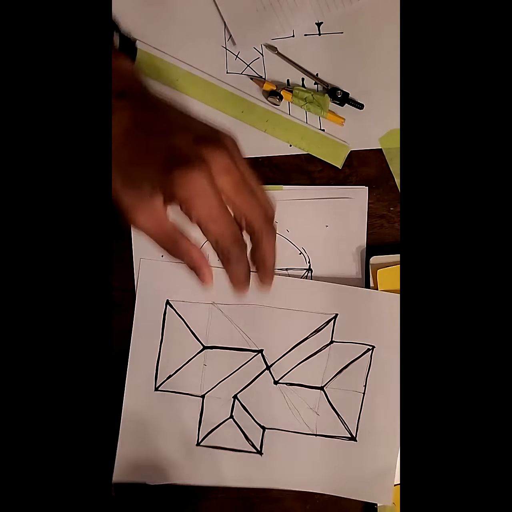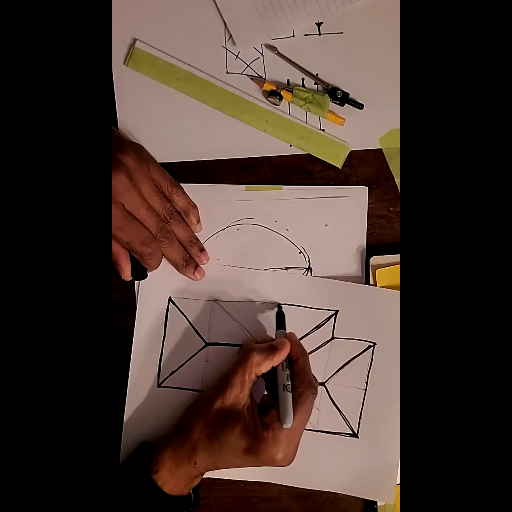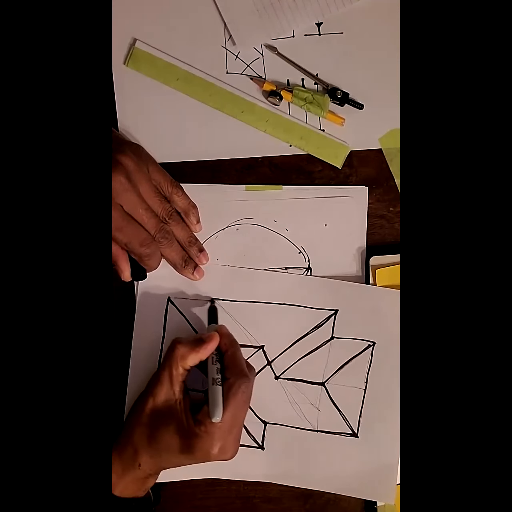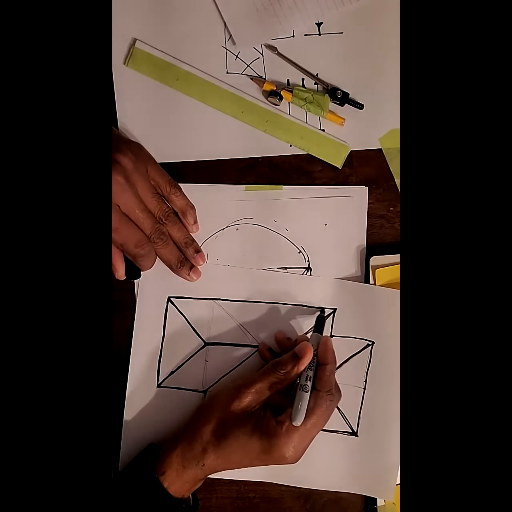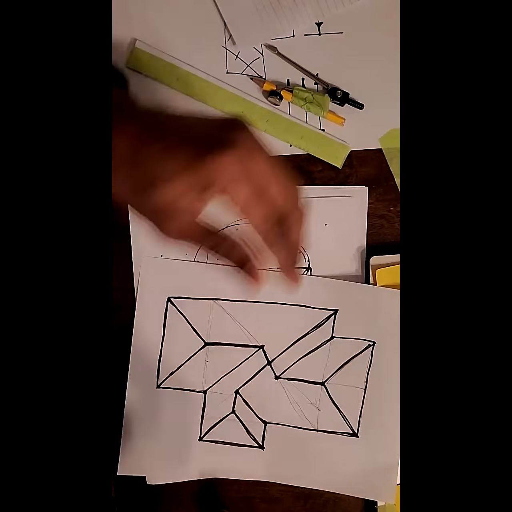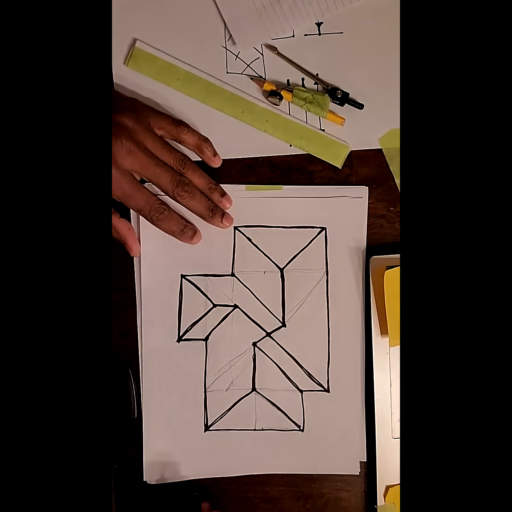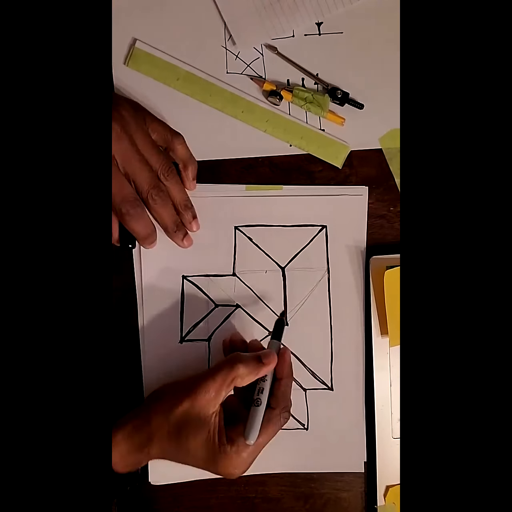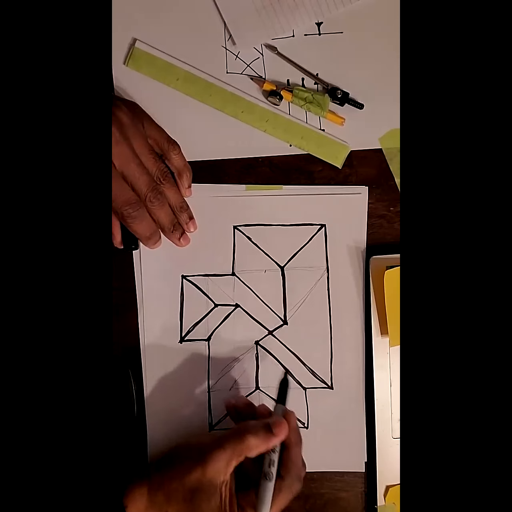And I'm gonna finish off this section. This is our roof. This is our roof.